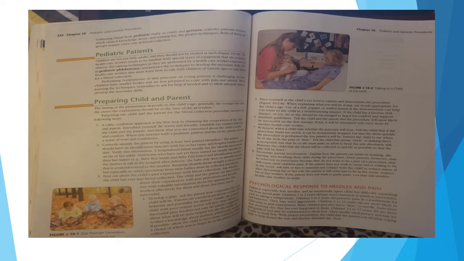Observe the various techniques as they are performed by a healthcare worker experienced in pediatric phlebotomy and practice the techniques to develop the necessary skills. The healthcare worker also must learn how to talk with children of various ages to calm them for a blood collection. Performing venipuncture or skin puncture on young patients is challenging because children have smaller bodies and are less prepared to cope with pain and anxiety.